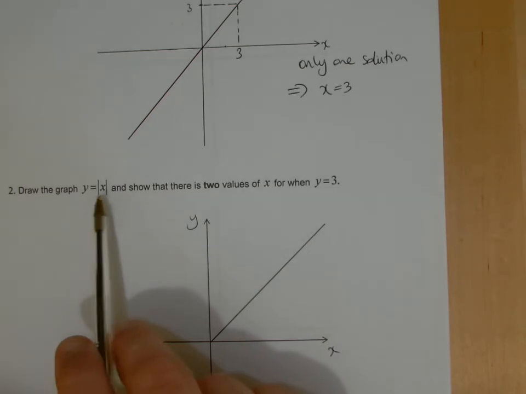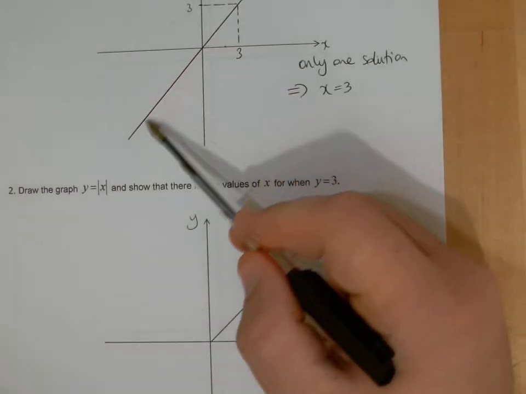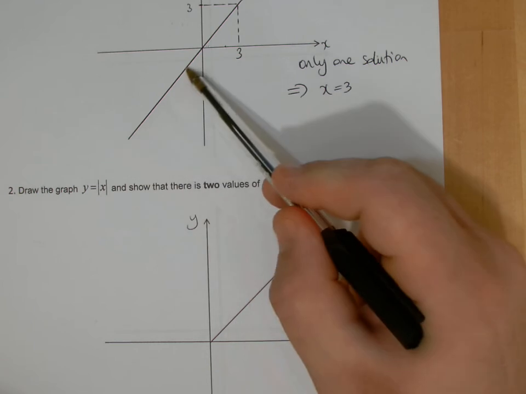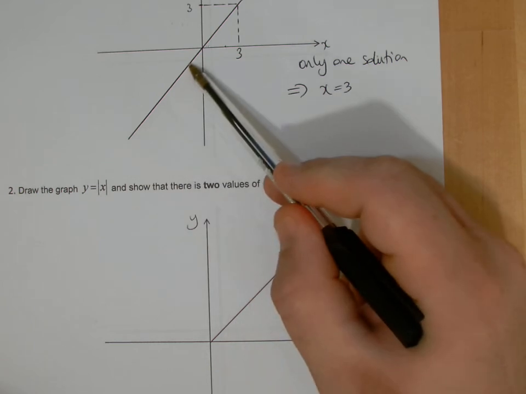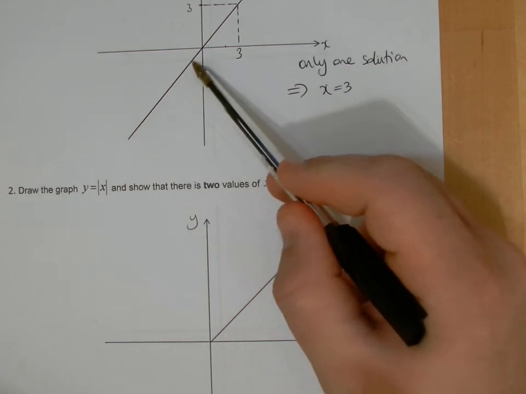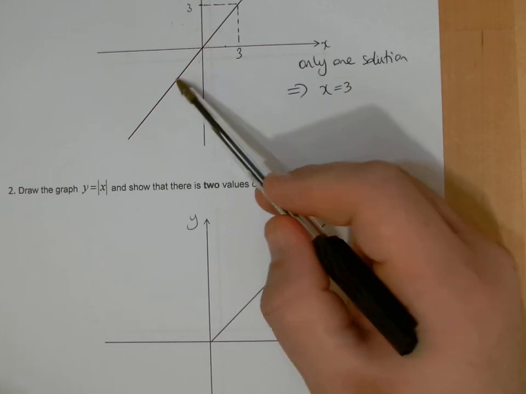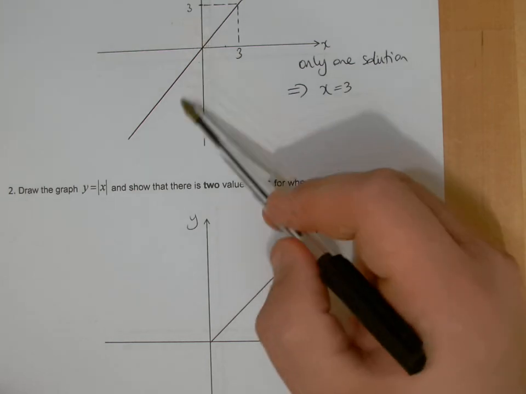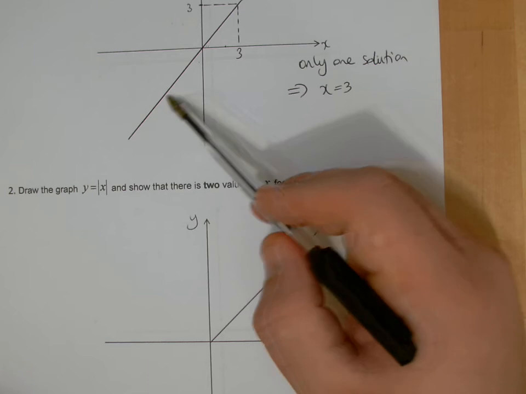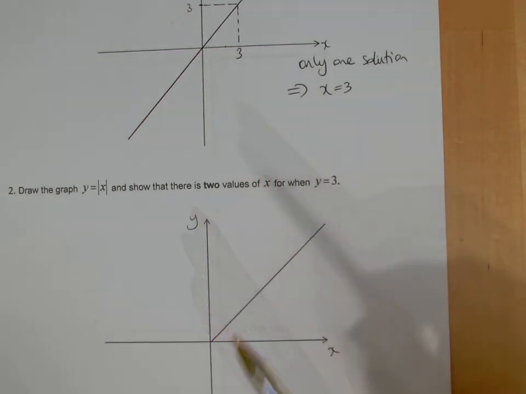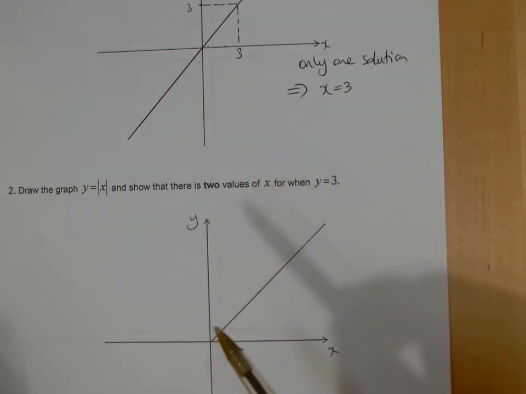But as I said, what the modulus function does is it makes everything positive. So these negative values here will suddenly become positive. So when y is, say, -1, it'll make it into positive 1. When y is -2, it'll make it into positive 2. When y is -3, it'll make it positive 3. So it flips the sign, okay? It makes negative into positive.